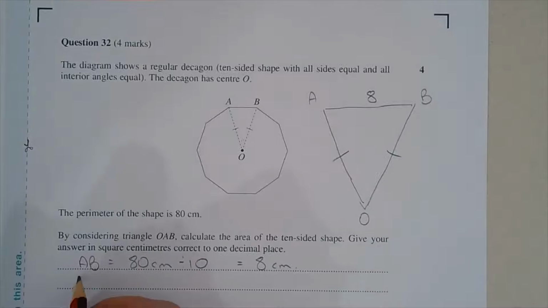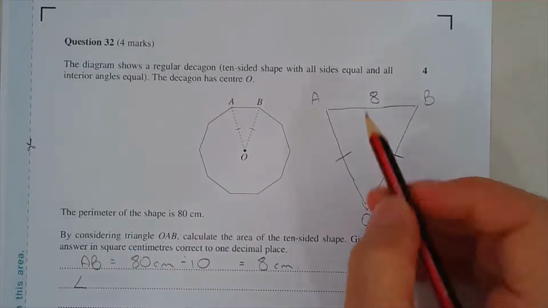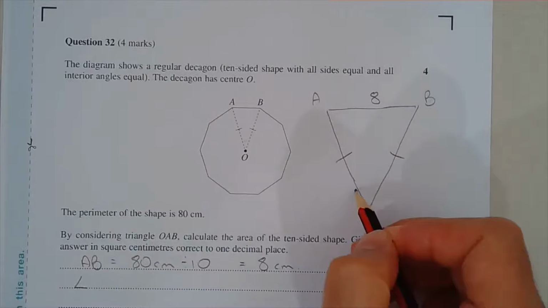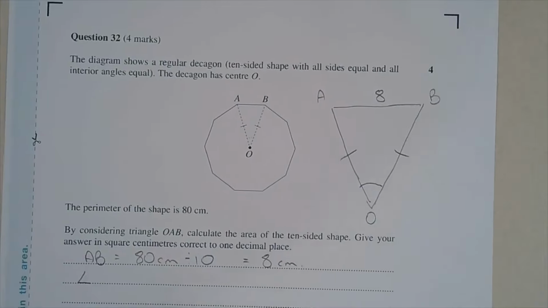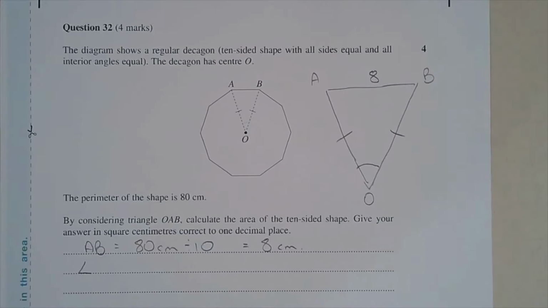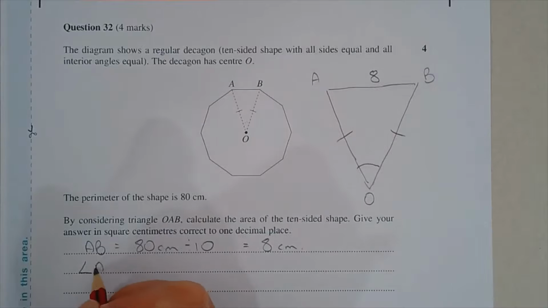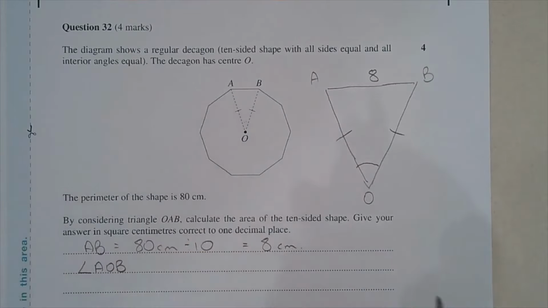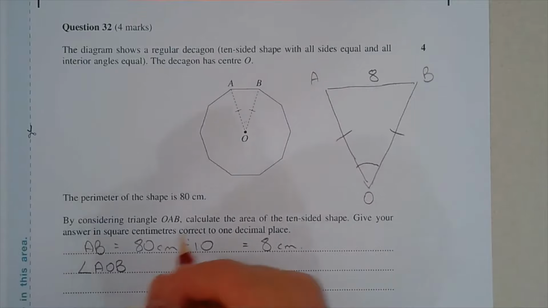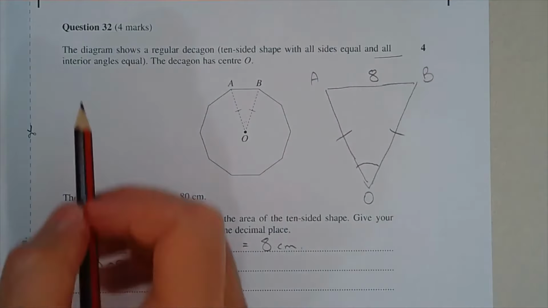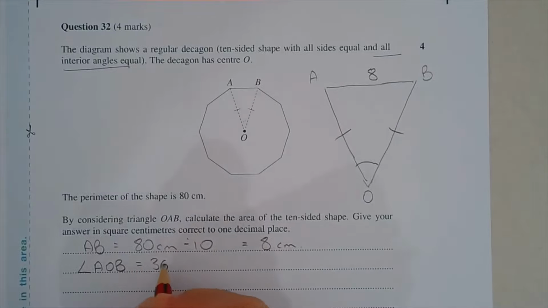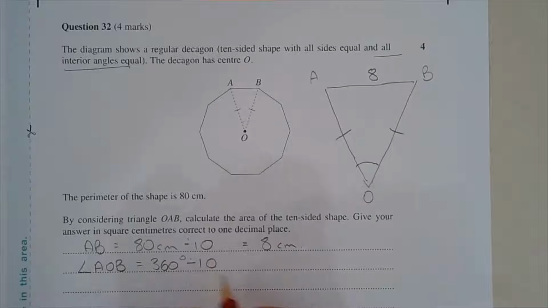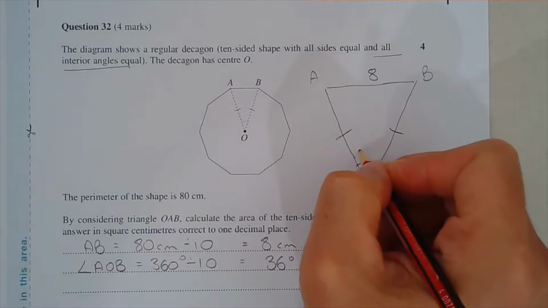Now, angle AOB, this angle here. Angles at a point add up to 360 degrees, so there's a little bit of geometry required here. There are 10 of these angles, so they're all equal angles. In fact, it says it in the question: all interior angles equal. So angle AOB is equal to 360 degrees divided by 10, and that gives us 36 degrees.